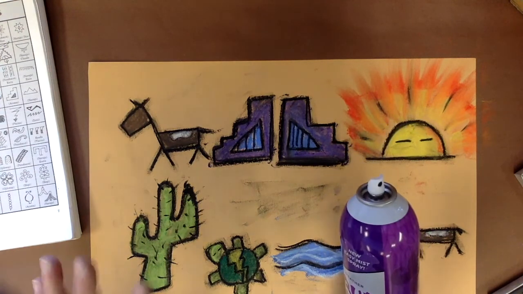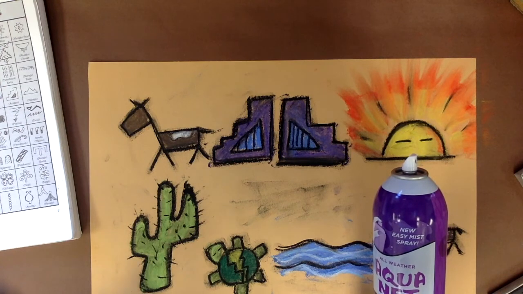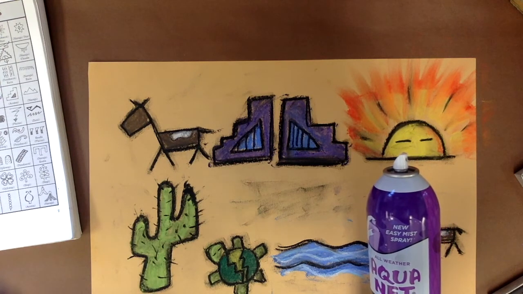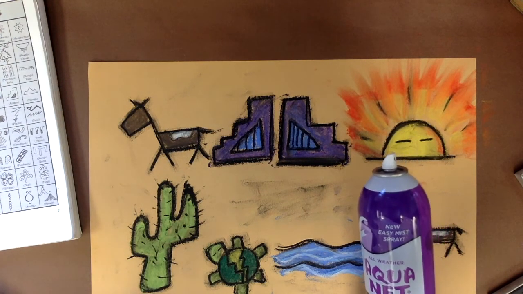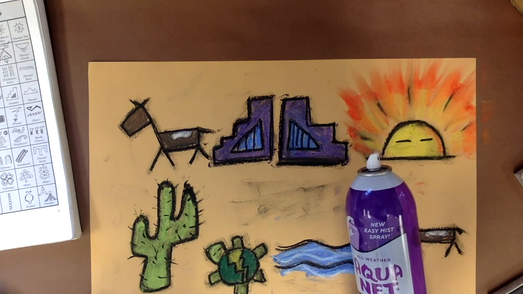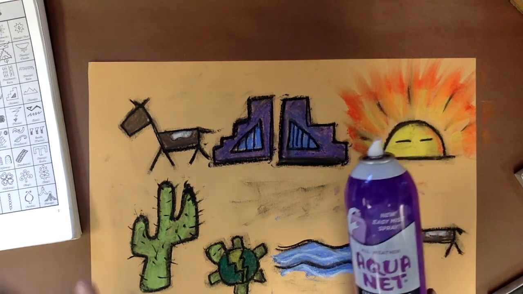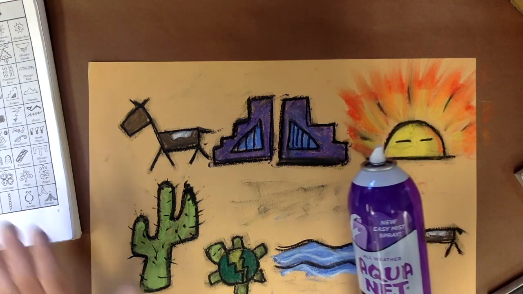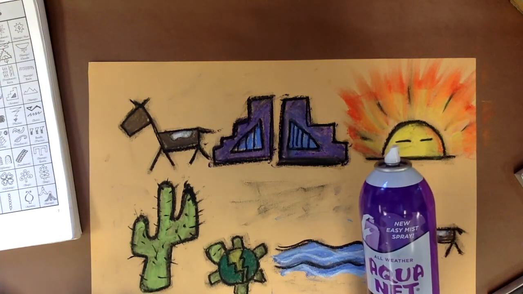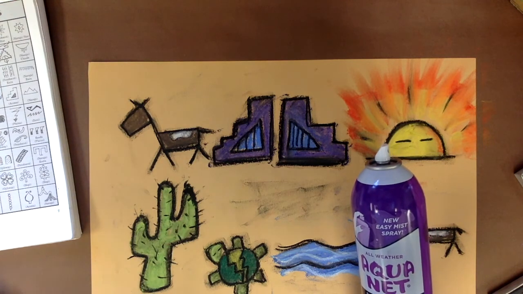Now, like this Aquanet or Final Net will actually work. Aerosol hairspray acts as a fixative. It holds the dust to the paper. You can buy a very expensive artist fixative, but it stinks to high heaven, and it's very pricey. This is a little cheaper and it smells a lot better, and it does the job. What will happen is the paper will look really, really wet, and then when it dries, your colors will sort of come back.